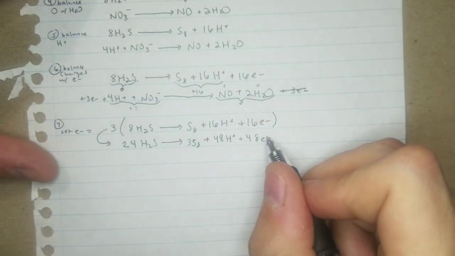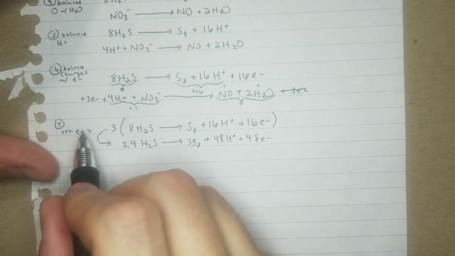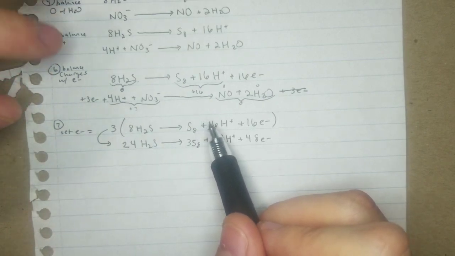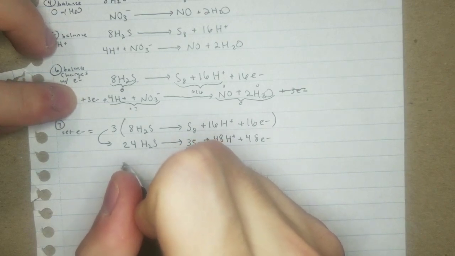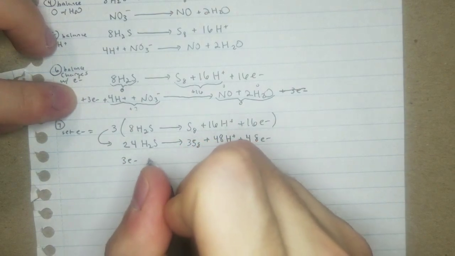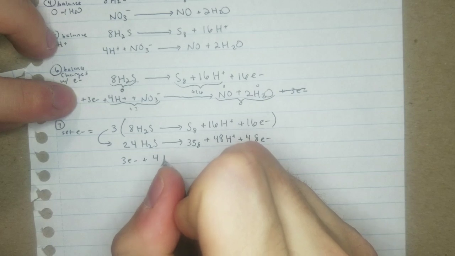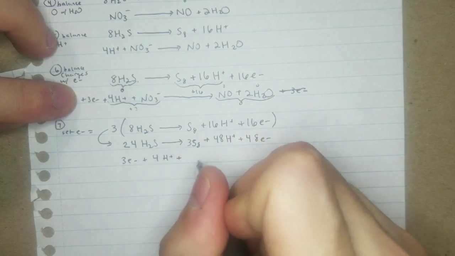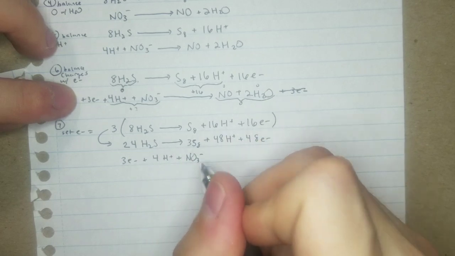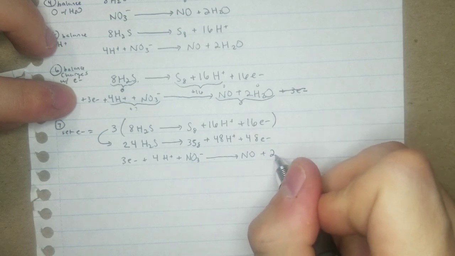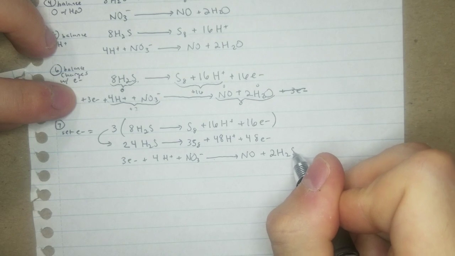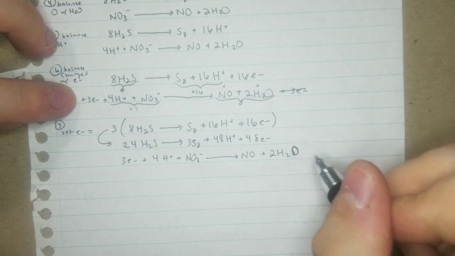Nice, looks good. Now we have to multiply the other formula, this one, by 16. So we have 3 electrons plus 4 hydrogen ions plus NO3 minus yields NO plus 2H2O.